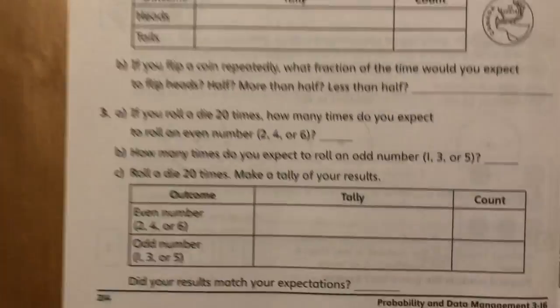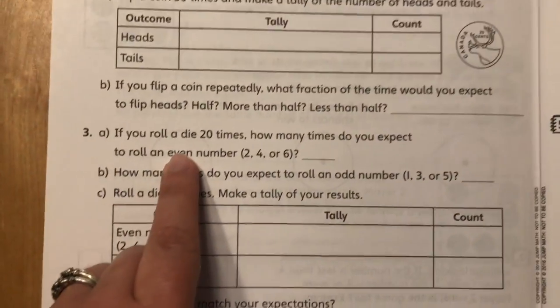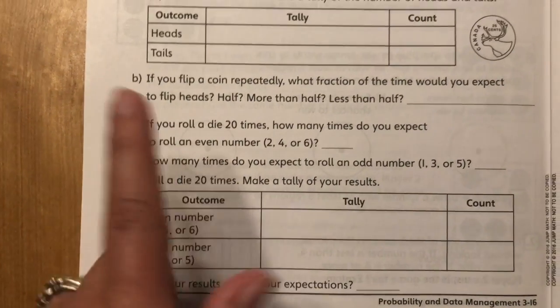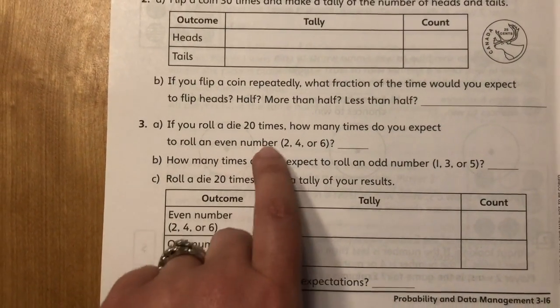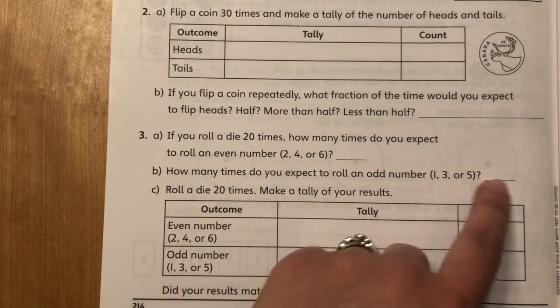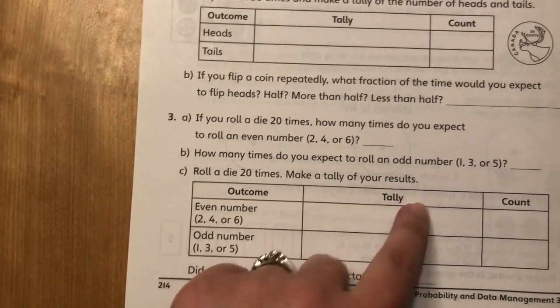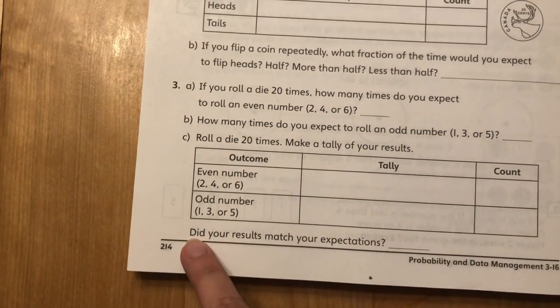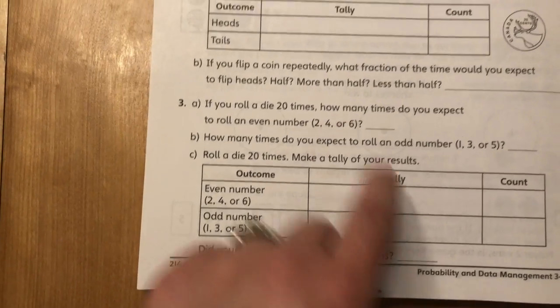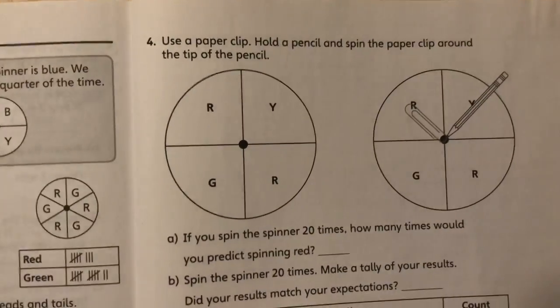Then you come down to number 3. This is the one where you're going to need a die, and you're going to roll it 20 times. If you were to roll it, how many times would you expect to roll an even number? How many times would you expect to roll an odd number? And now you're going to actually do it. So tally it up, count it up, and did your results match the expectations? So these are your expectations. Is that what happened?